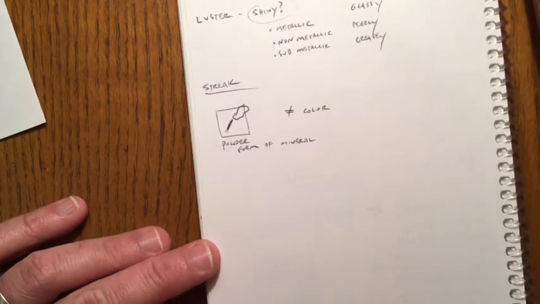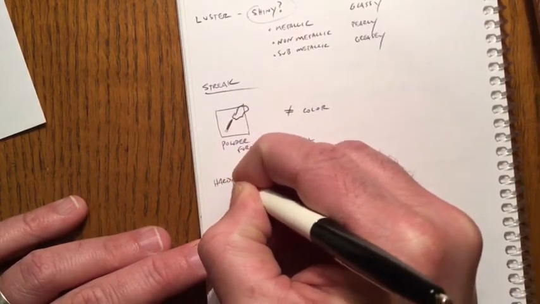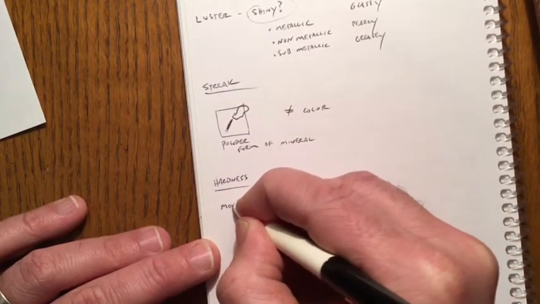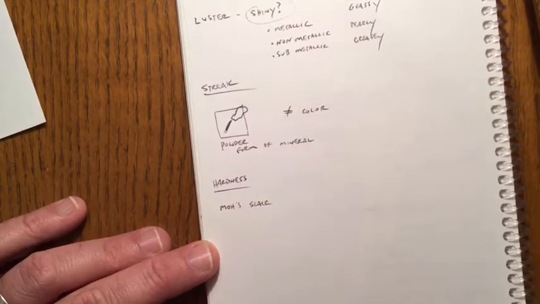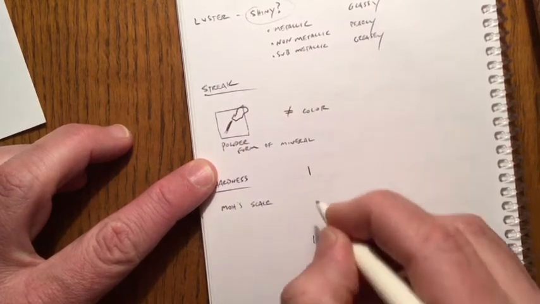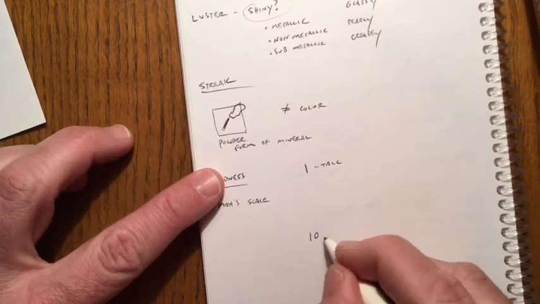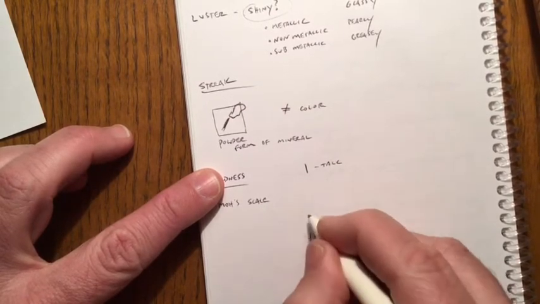Another thing you might want to look at for what mineral do you have, a property you can test is hardness. Hardness, you use Mohs scale. And Mohs scale goes from 1 to 10, 1 being talc, the softest mineral, and 10 being diamond, the hardest mineral.